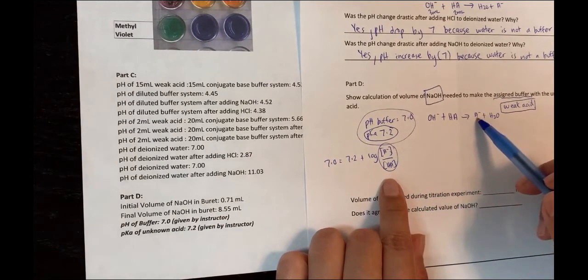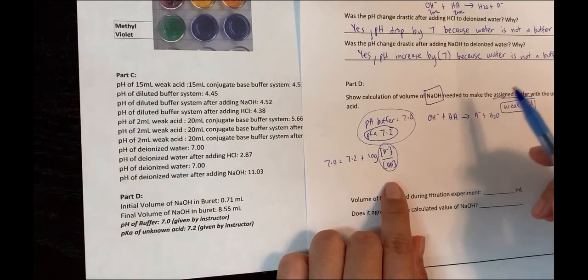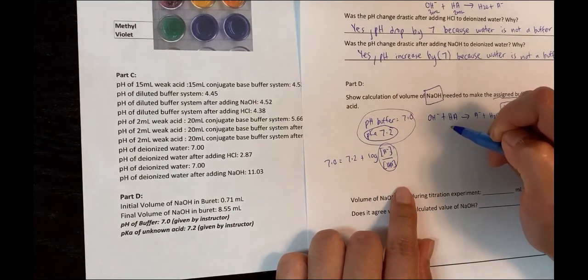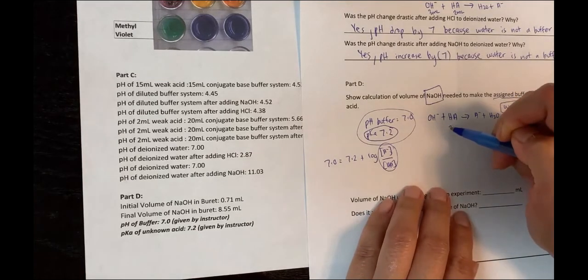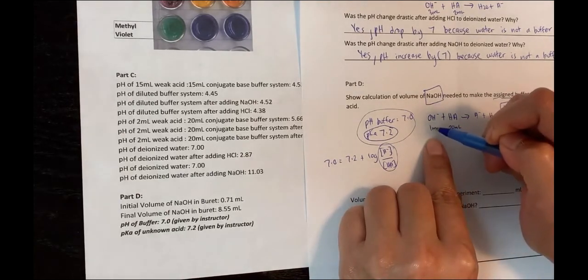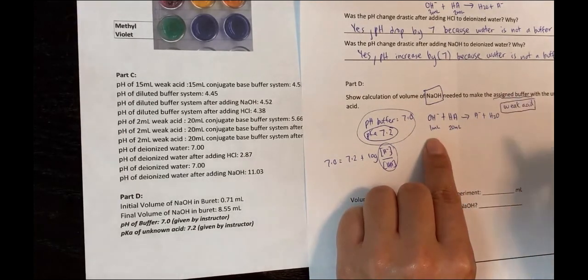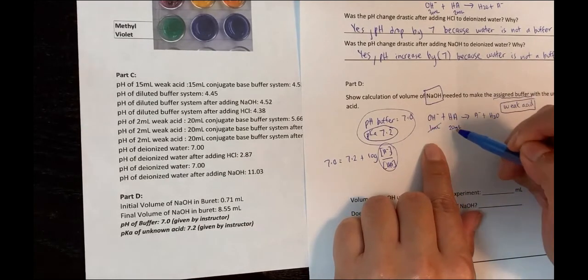So how do you create A minus? By sacrificing some of HA. So you actually start with 20 mils of your acid right here. And then if you add 1 mil of your base, that 1 mil is all gone. It was eaten up by HA.